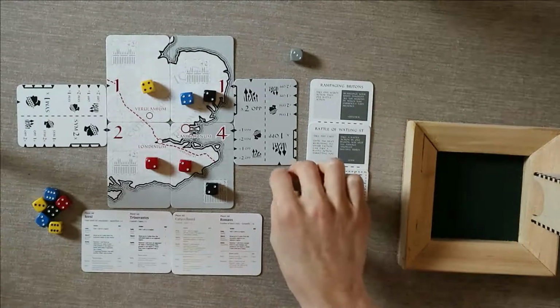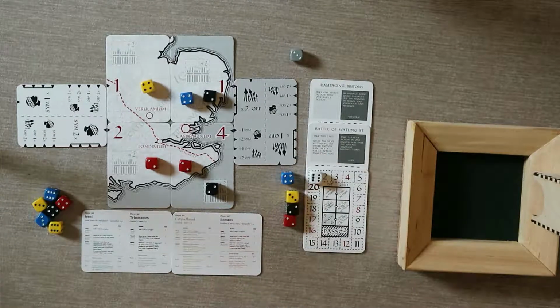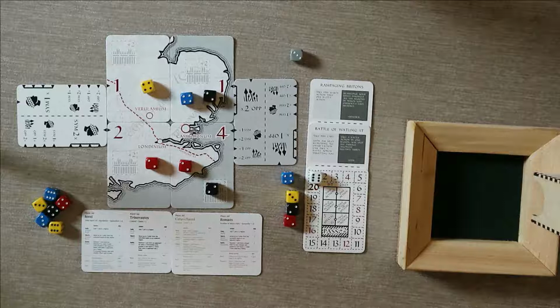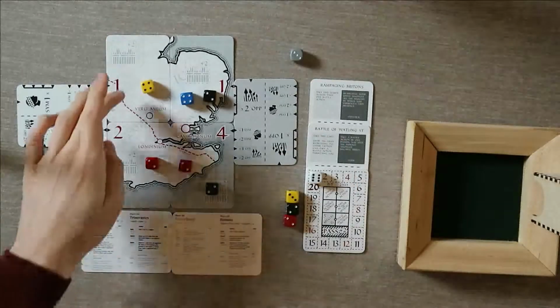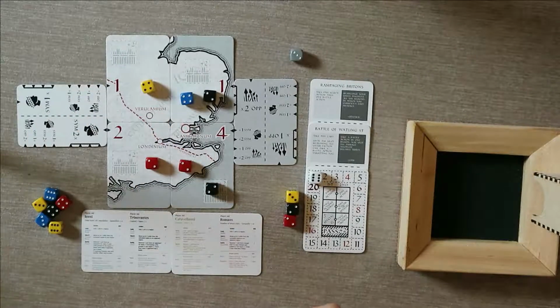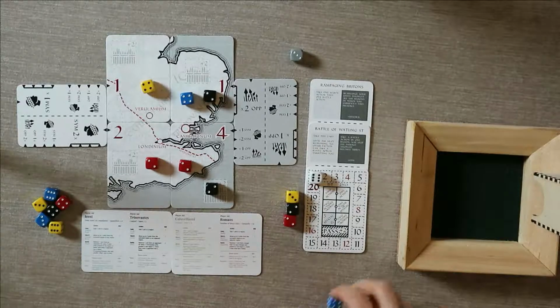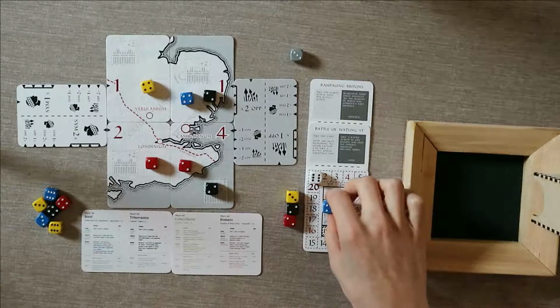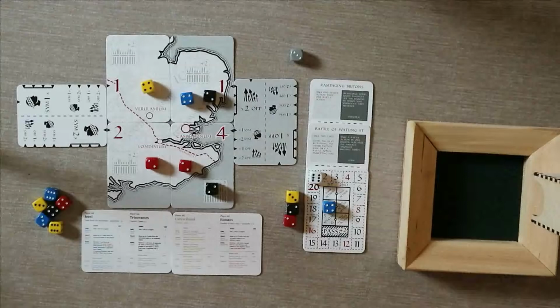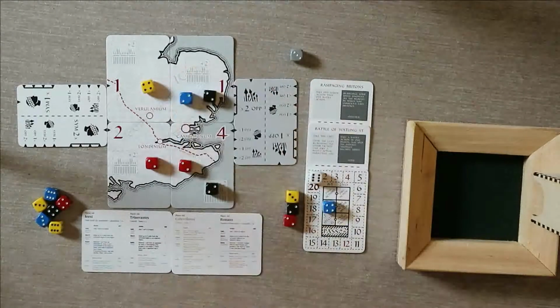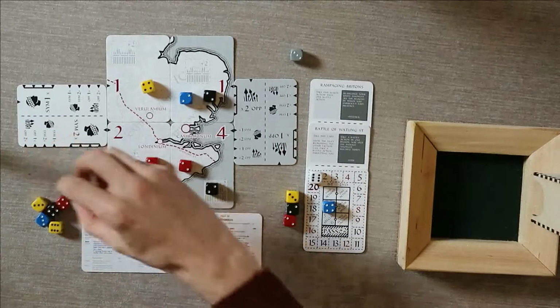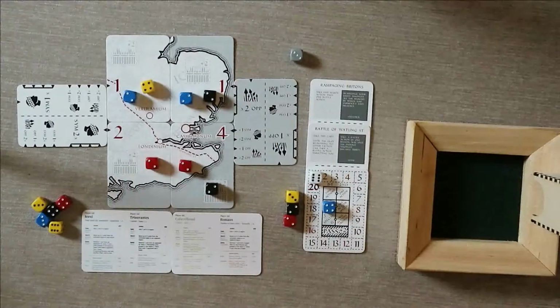So the Iceni are first eligible, so they will take the first actions. Now, the Romans start only in these 2 regions, leaving this one free. So what the Iceni are going to do first up is take the 2 actions in bonus. So they waste one of those actions because they've only got people in one region, but they will march from there to there.